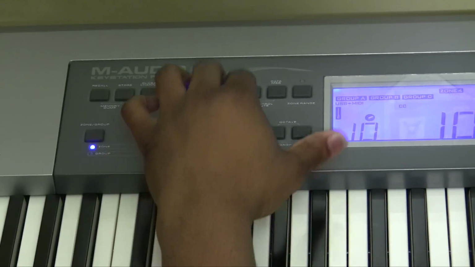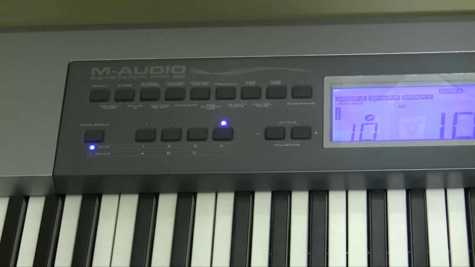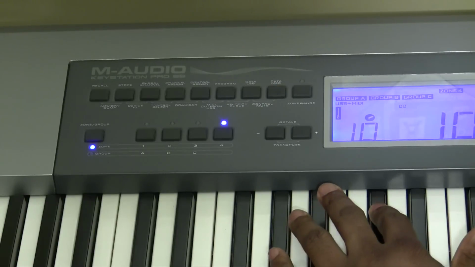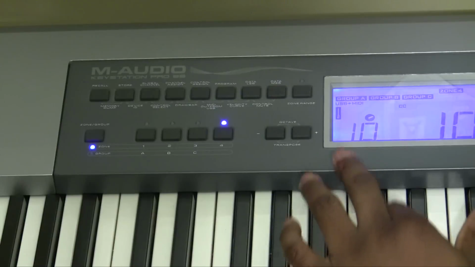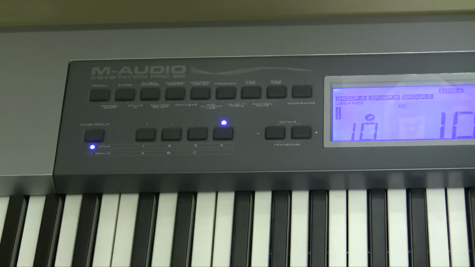Let me see if I can pick a better velocity curve actually. The velocity curves are all laid out in the manual to show you how each one comes up and goes down. This one. So it basically reacts like a real piano.